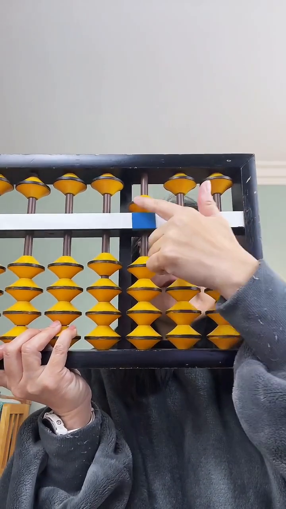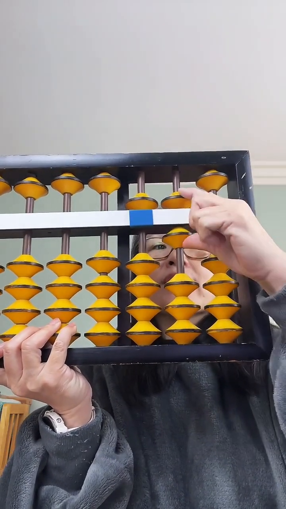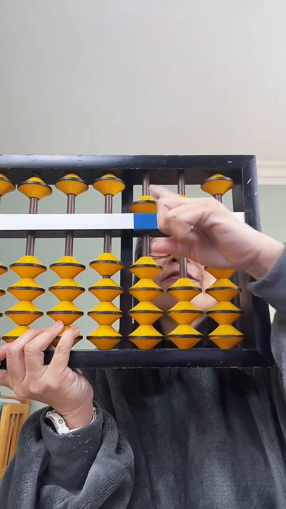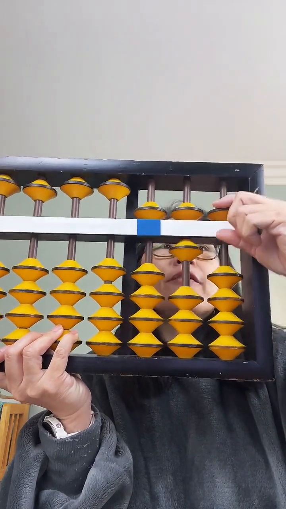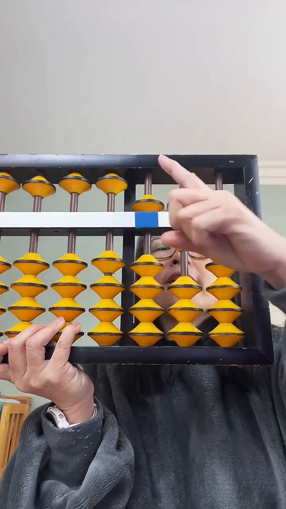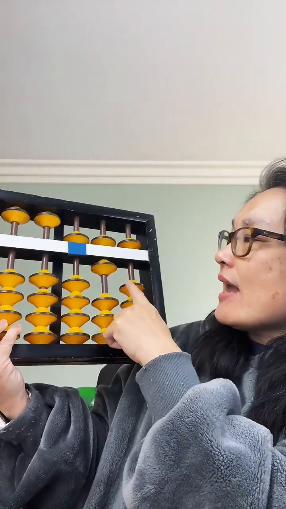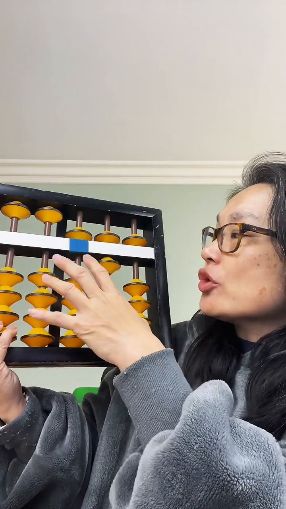Because we count from here: 5, 6, 7, 8. Counting on is the process of counting not from 1. So that's what counting on is. And abacus introduces this. I mean, you could go here and do 6, 7, 8, and then 9. So that's 9.